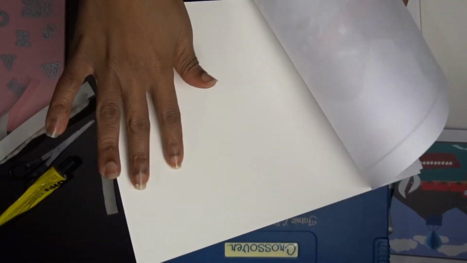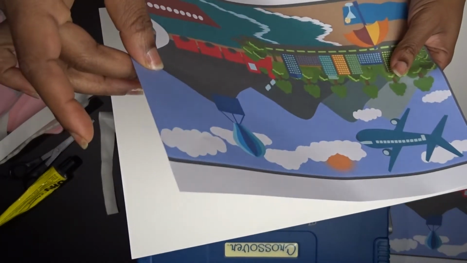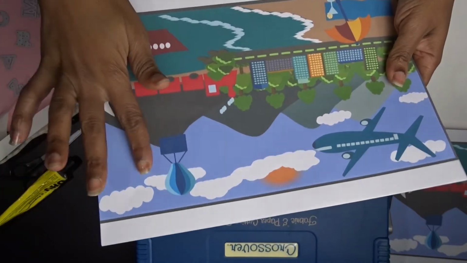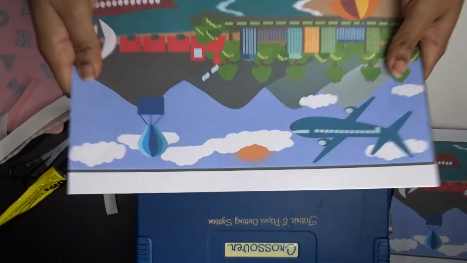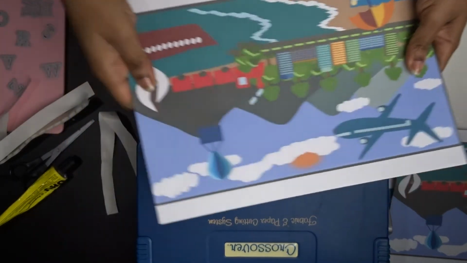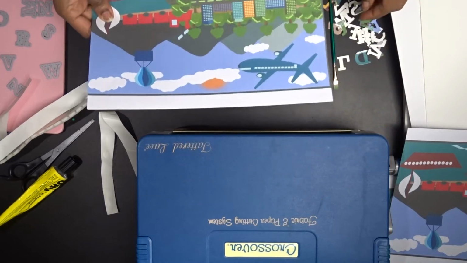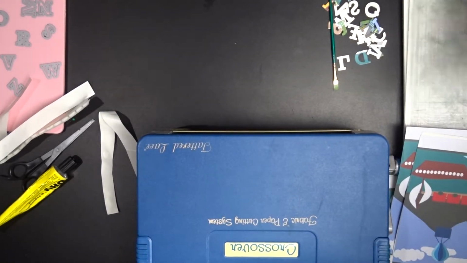So I have this as 300 grams, and I have this as 180 or so. I can't remember the grams again, but I have this as 180. So when I put them together, it becomes heavyweight, and the same goes for the letters being punched out. So that's our cardstock. And lastly, we'll need our die cutting machine.